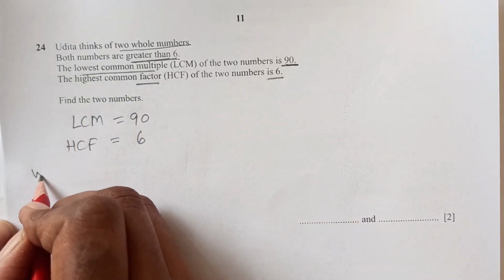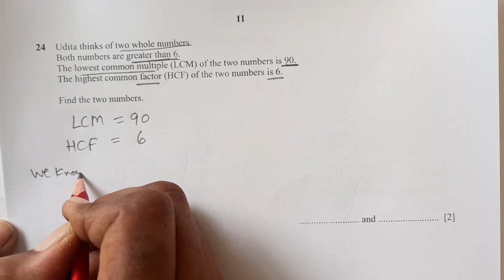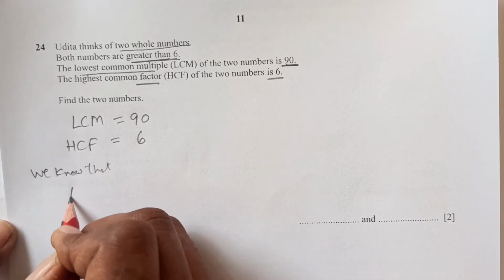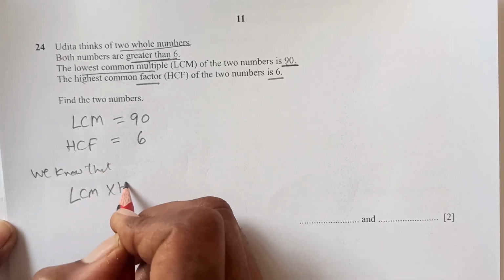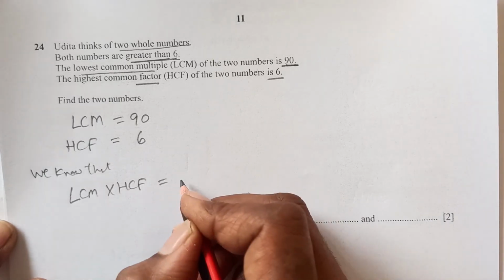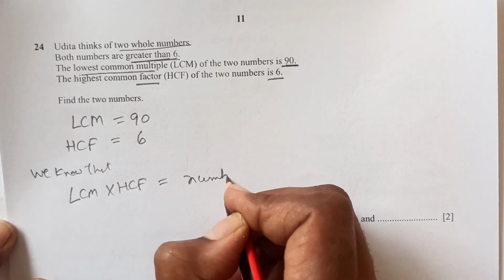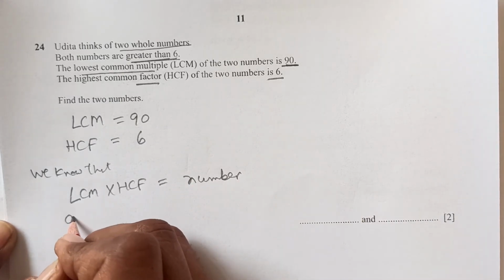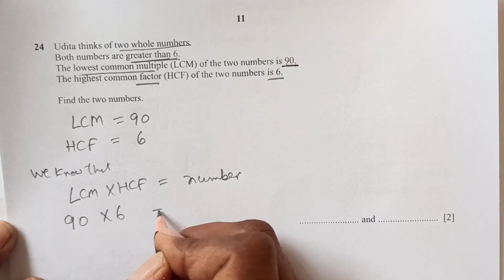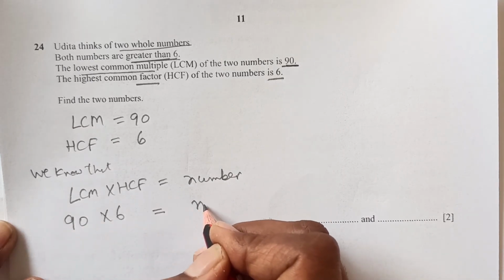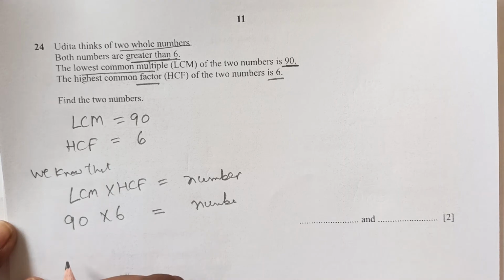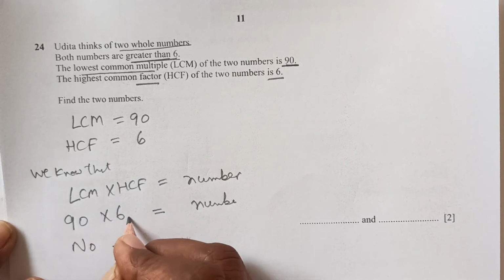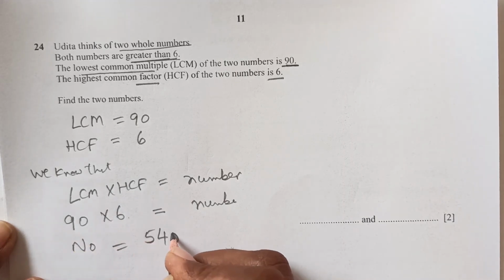Now we know that LCM times HCF gives you the product of the numbers, right? So LCM is 90, HCF is 6, so that will give us the product. So what is our number? 9 times 6 is 54, so 540.